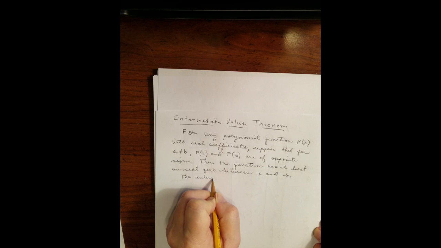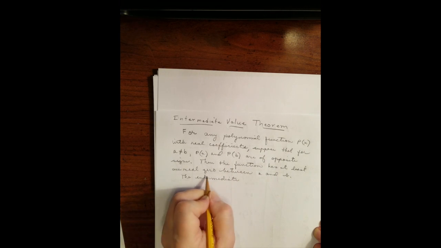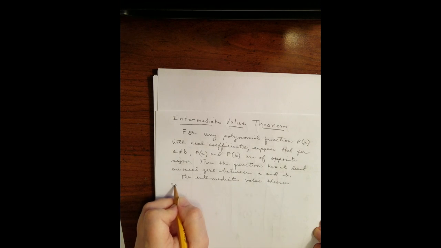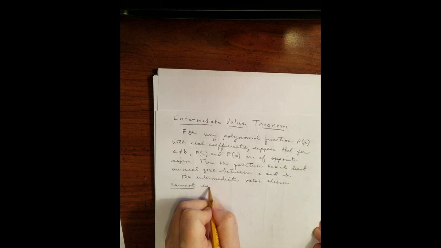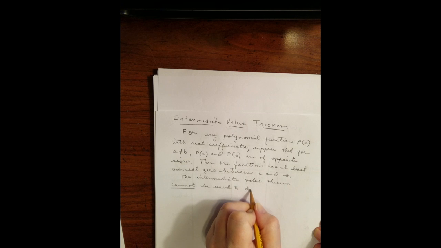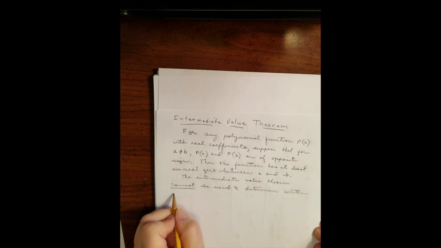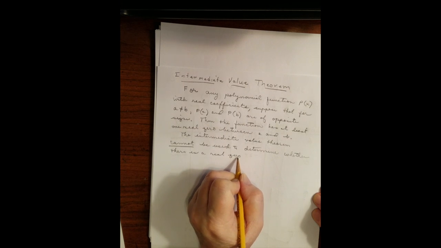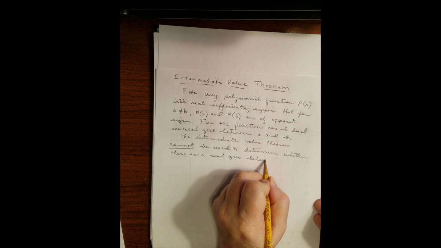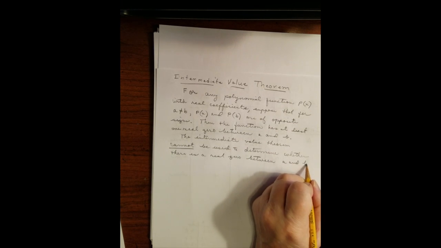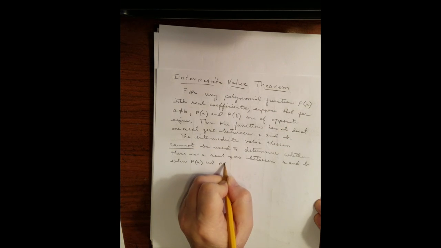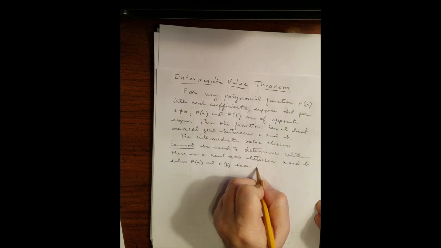The intermediate value theorem cannot be used to determine whether there is a real 0 between A and B when P of A and P of B have the same sign.